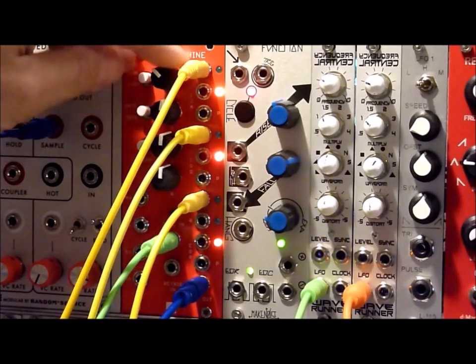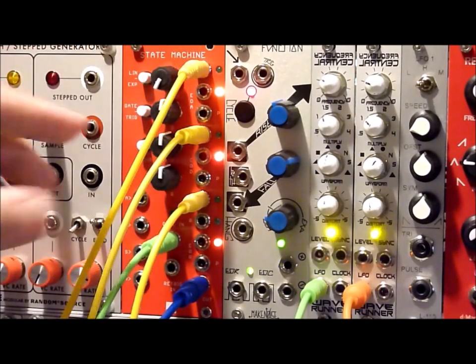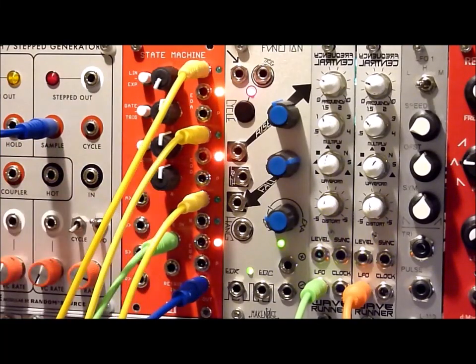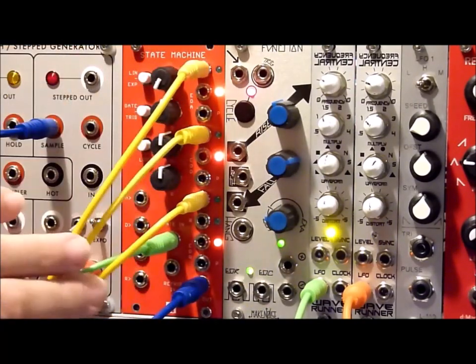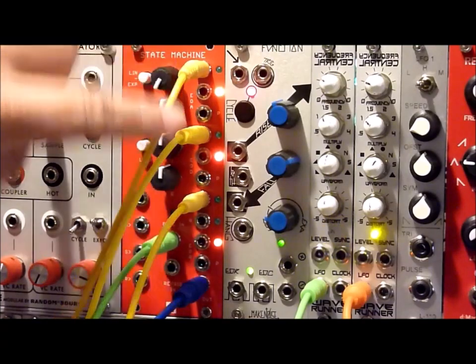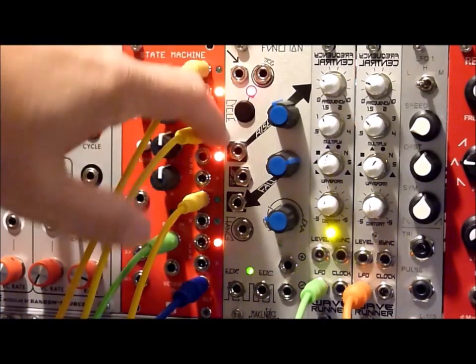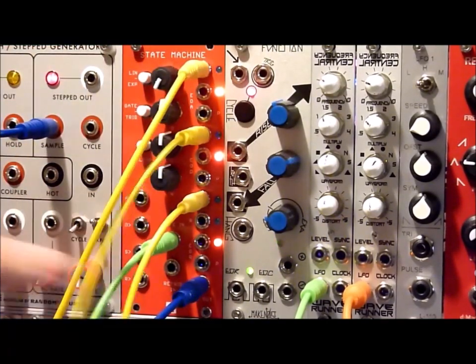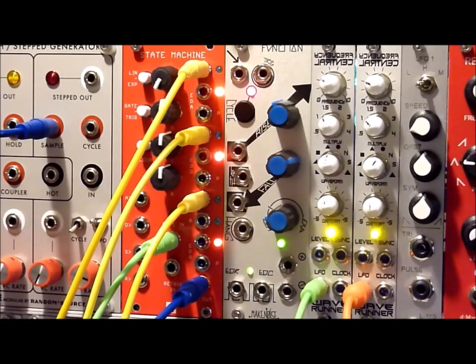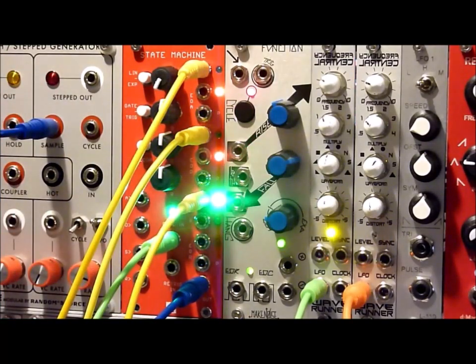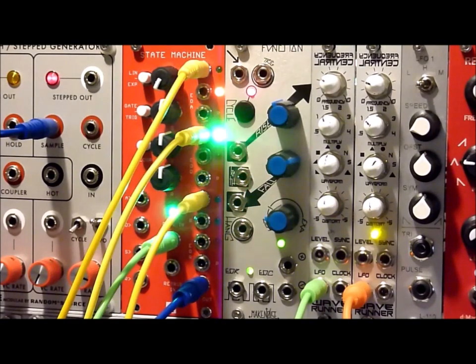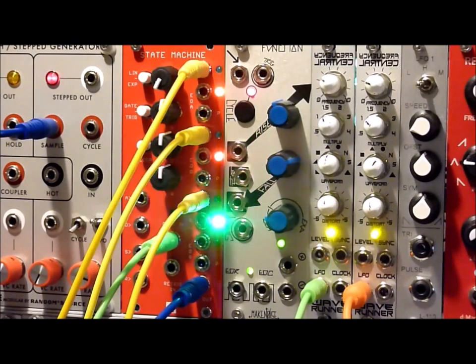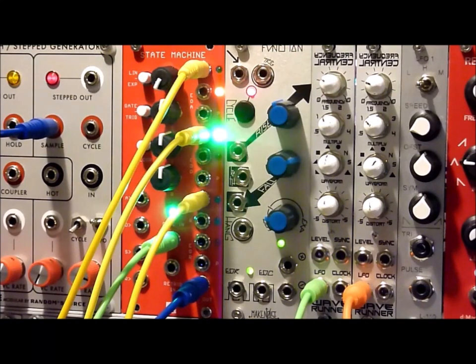Let's have a listen to some of what you can actually do with the extra outputs that we talked about. So I left the camera pointed to the side a little bit so we can see how the various event output lights light up. So this is an envelope generator, but there are quite a few options for queuing other envelopes or other events from the state machine.